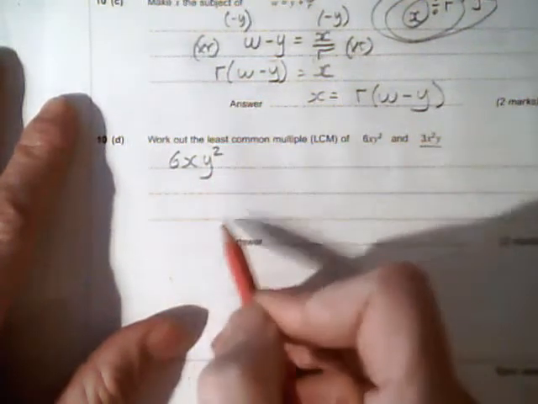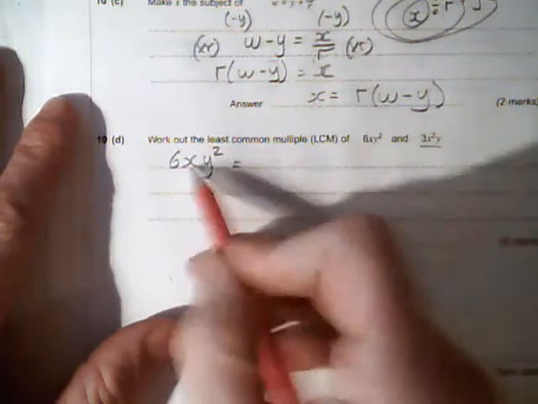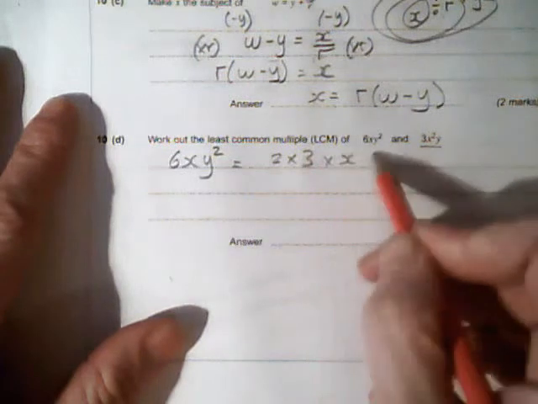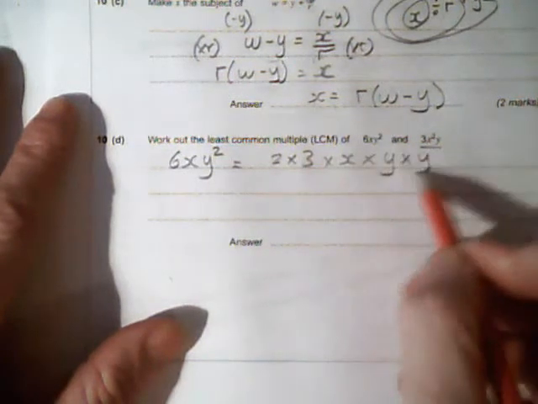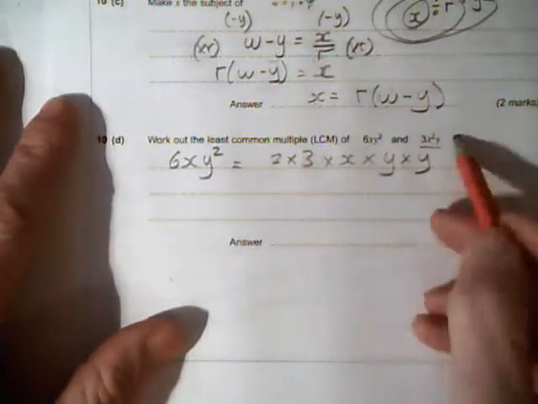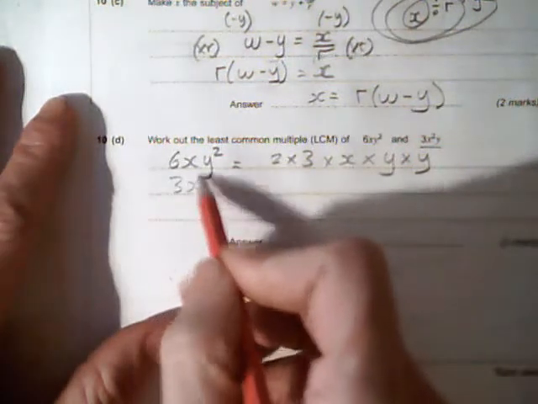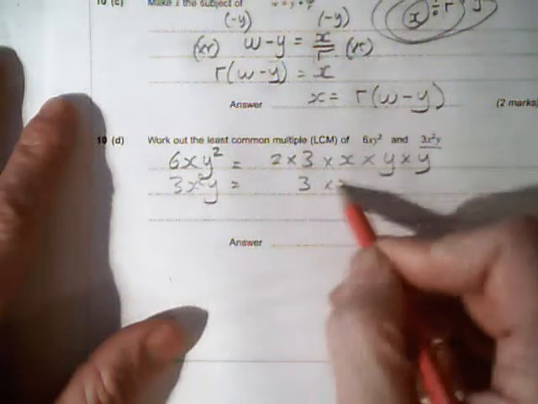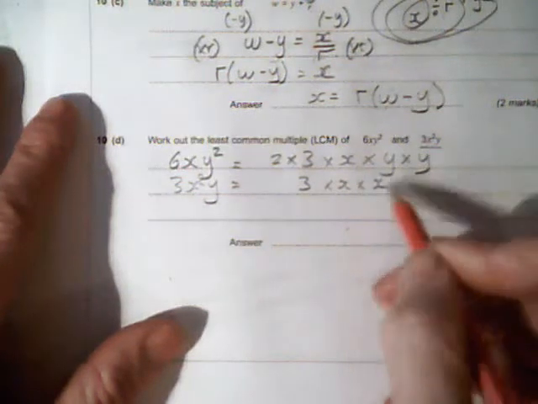6xy squared. We need to break it into its individual factors. 2 times 3 times x times y times y. And the second one, 3x squared y. Break that down into 3 times x times x times y.